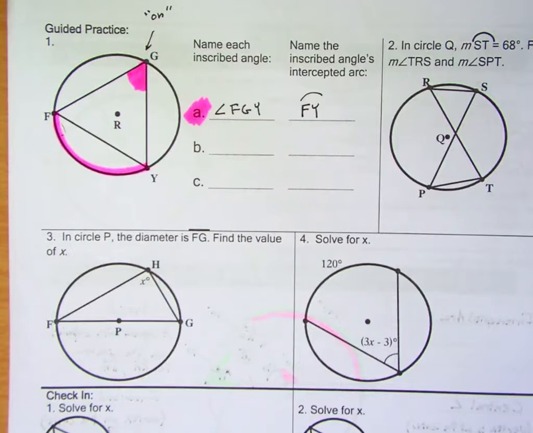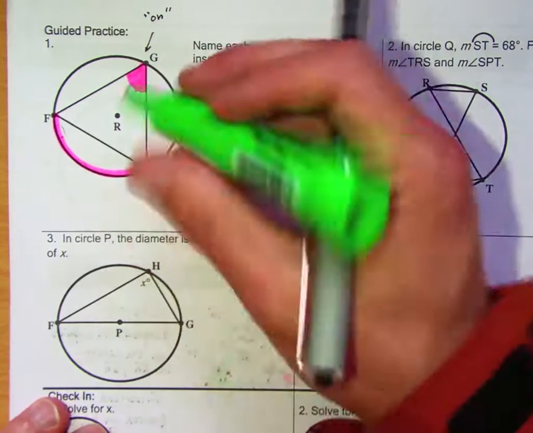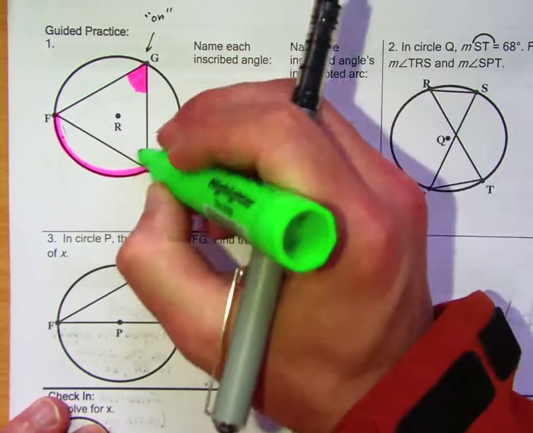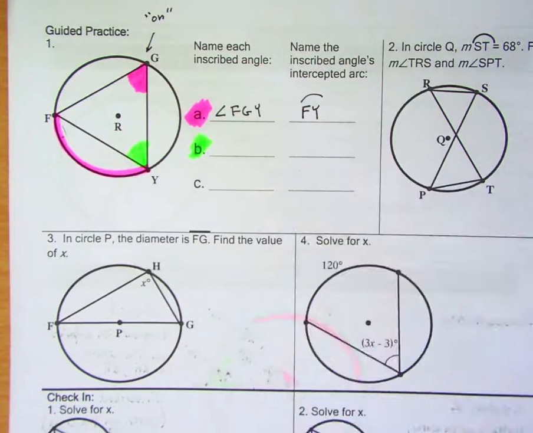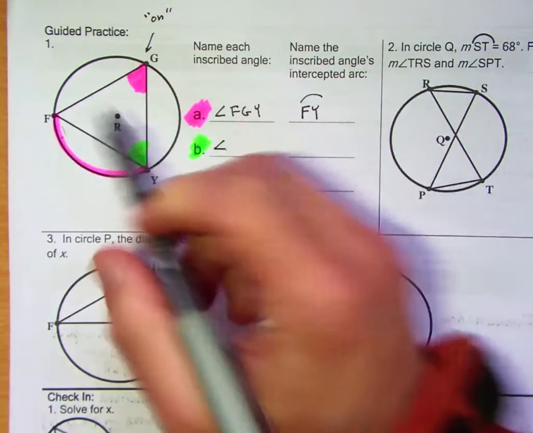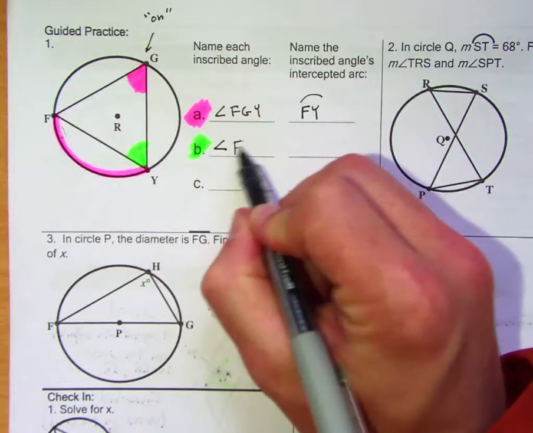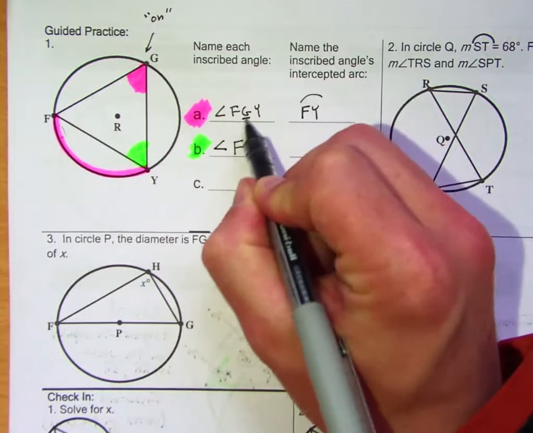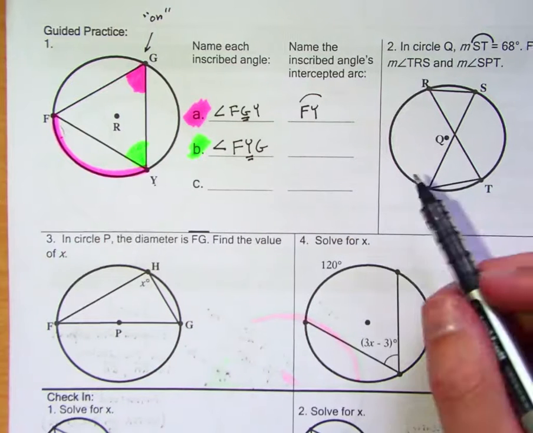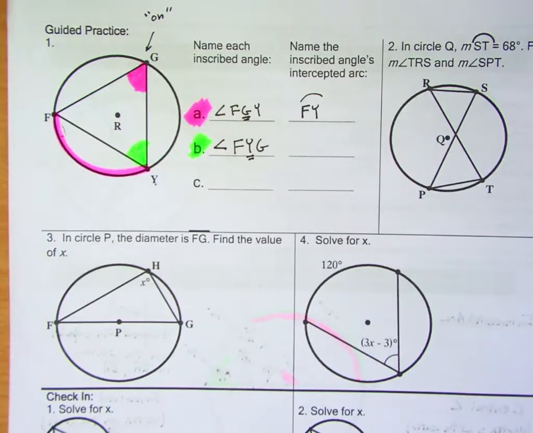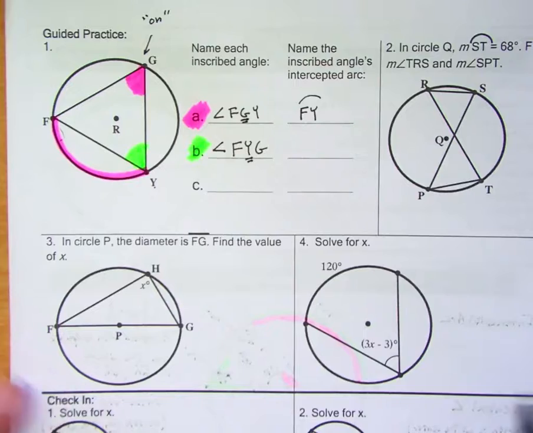Let's try and name another one. Let's turn the light on here. For angle Y, specifically, we can call this angle FYG. Notice it's the middle letter, that's the vertex, the Y here, the G there. What arc would it intercept? Go ahead and think about it.